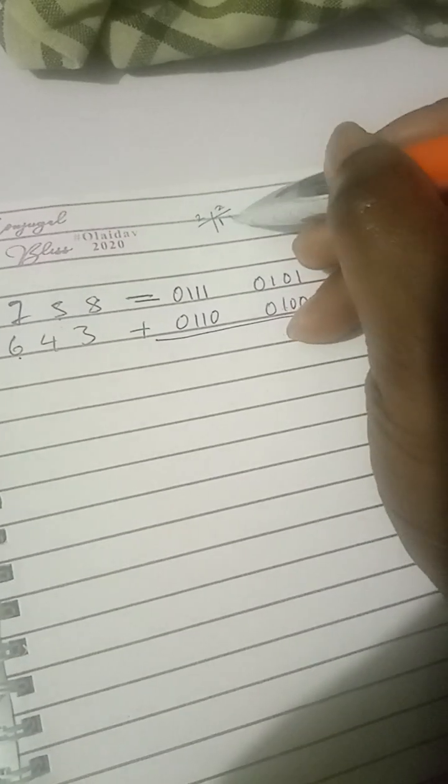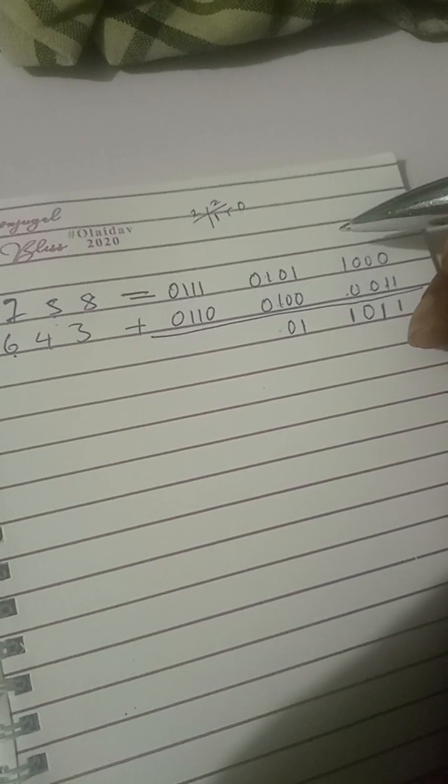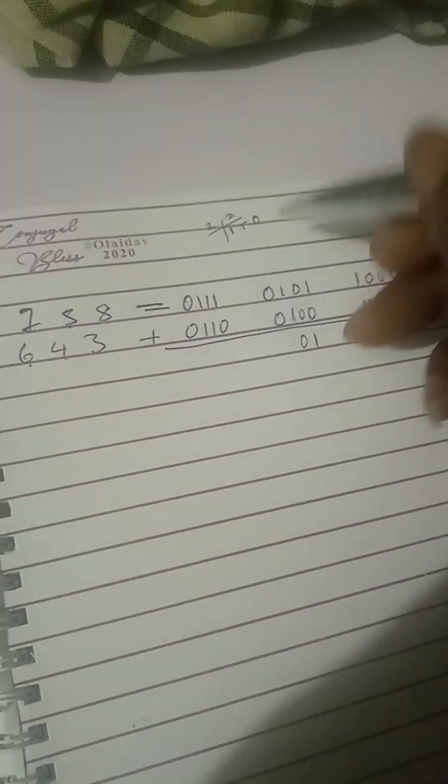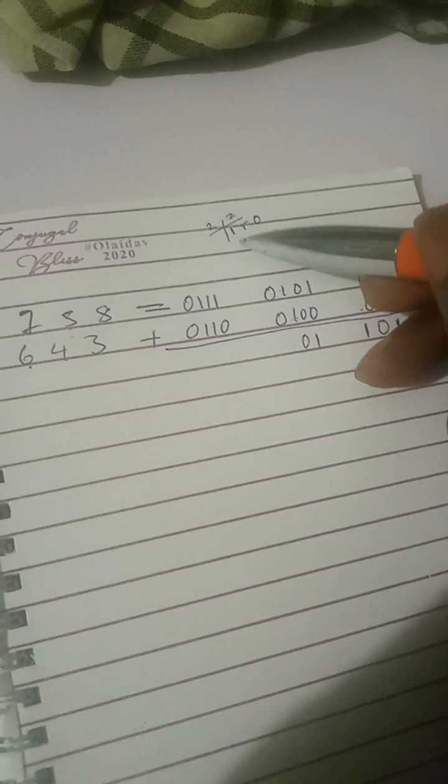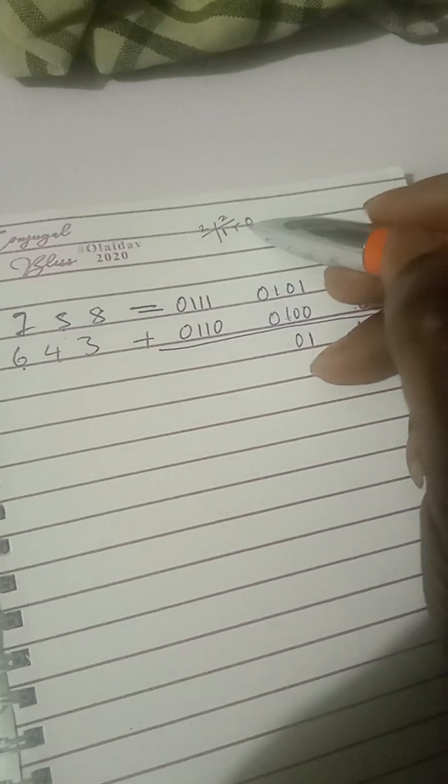In binary, we have to divide. So we do 2 divided by 2, which is 1, remainder 0. It is this remainder that we use. I don't know if you are getting it, I'm sure you will. Just take your time. Don't forget, when I say 2 divided by 2 is 1, remainder 0, I told you we are going to use the 0.